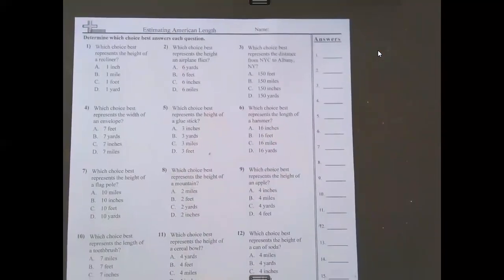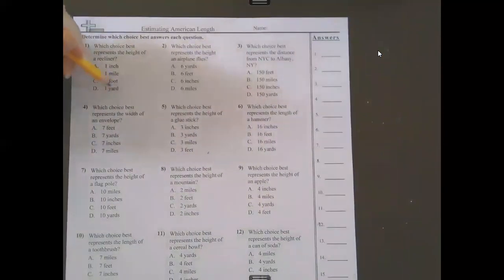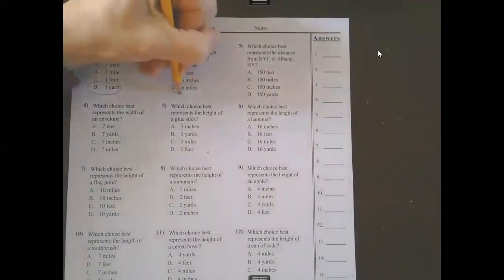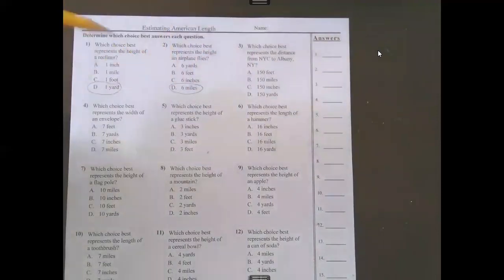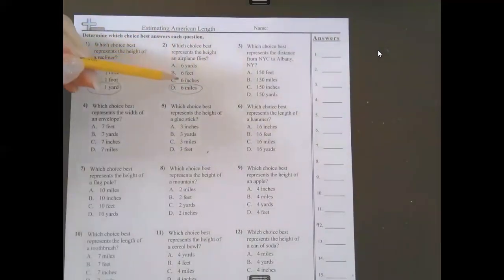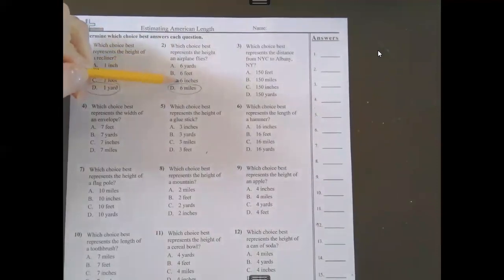Which choice best represents the height of a recliner? A recliner is like a chair. I would say we would use a yard. Which choice best represents the height an airplane flies? You would definitely want to use miles because they can be pretty far up in the air. And it would take us a long time if we were going to use inches.